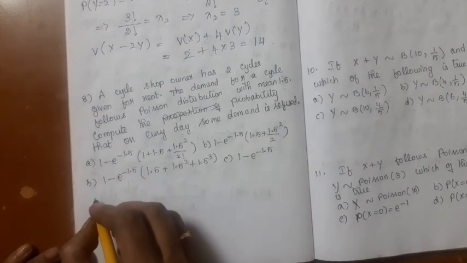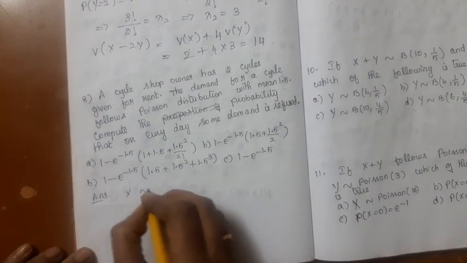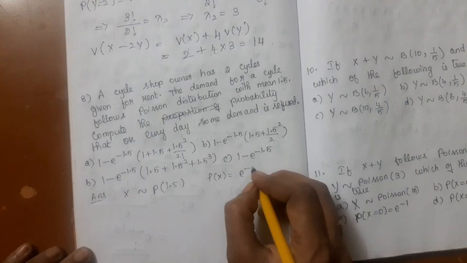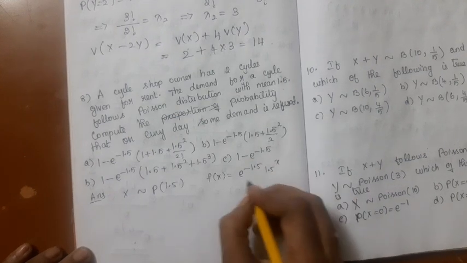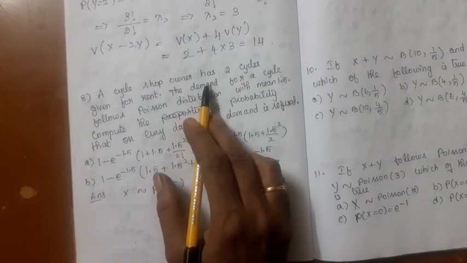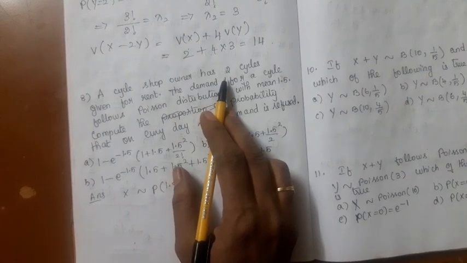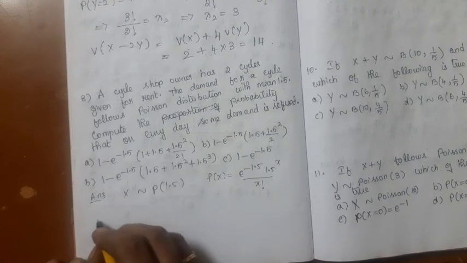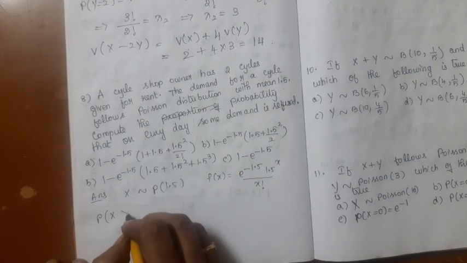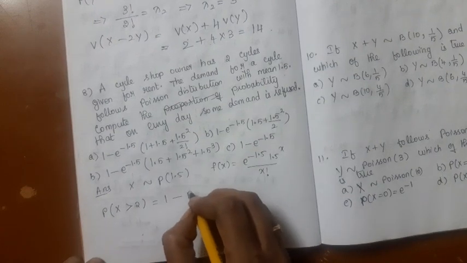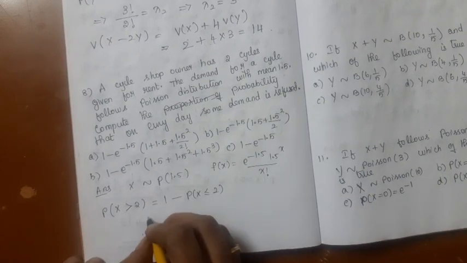See, your x is the demand which follows Poisson distribution with parameter 1.5, which means that f of x is e power minus 1.5, 1.5 power x by x factorial. Okay. Now, the number of cycles in the shop is only 2. They are given for rent, and what is the chance that on any day some demand is refused? You have to refuse the demand when the demand exceeds 2, because you have only 2 cycles. So to compute probability of x greater than 2, you can do 1 minus probability of x less than or equal to 2.